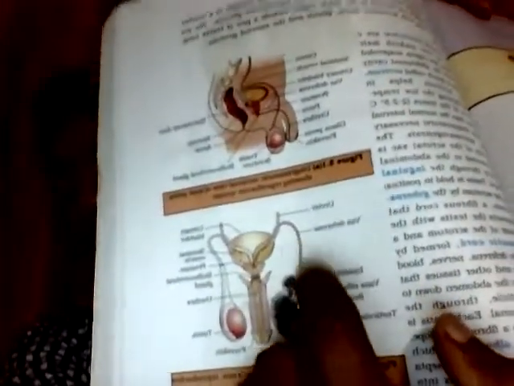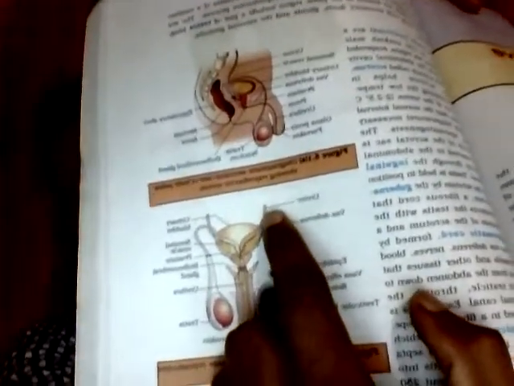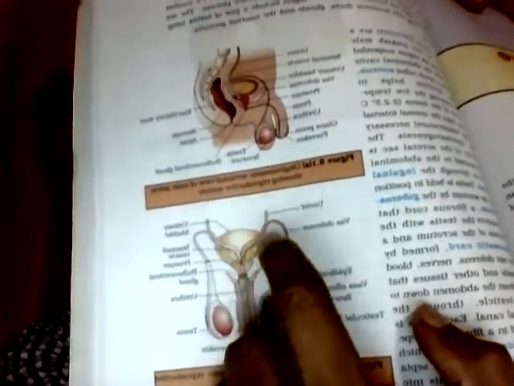The next thing is the vas deferens. You can see this tube here, called the vas deferens. This is the epididymis. From the tail of the epididymis, the vas deferens arises. It is a long, narrow, muscular tube that runs through the abdomen, loops over the urinary bladder, and enters the prostatic gland, where it receives a duct from the seminal vesicle.